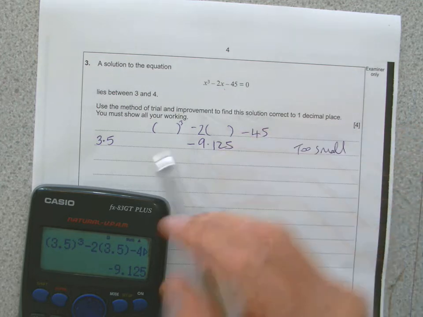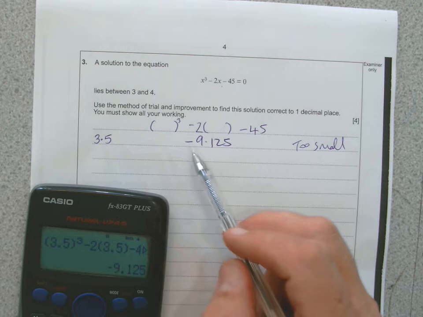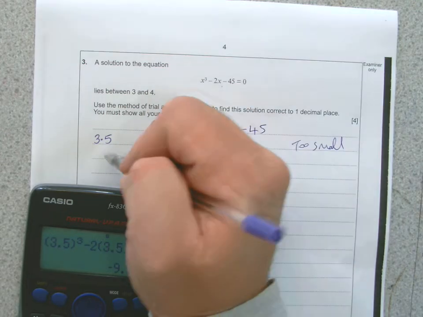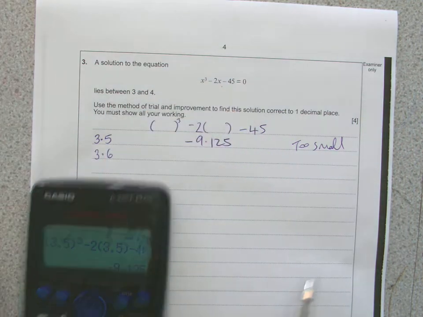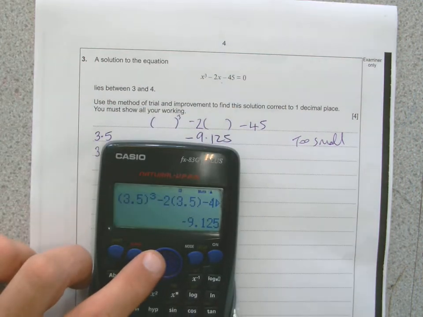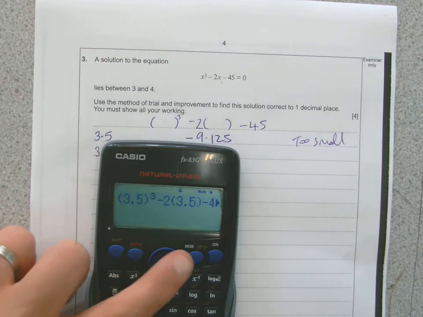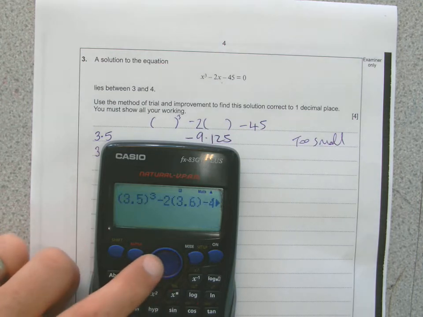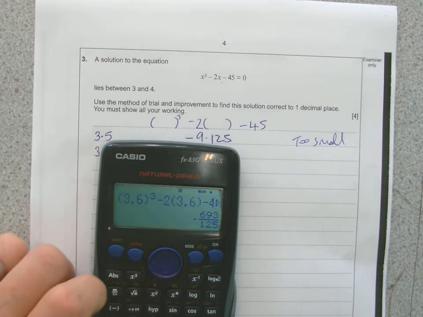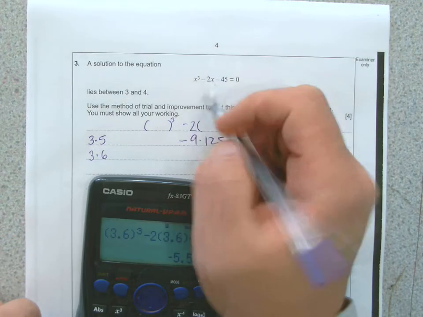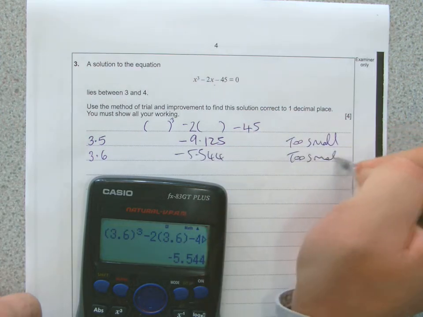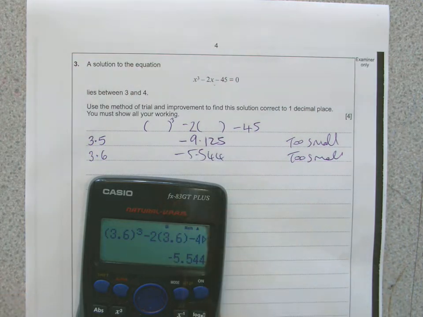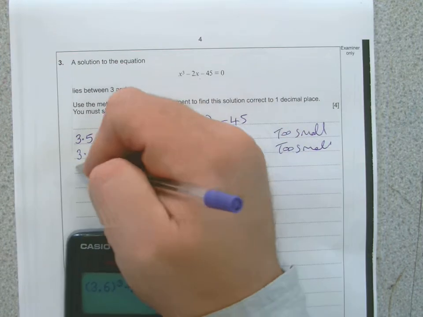So the x value that we used here is too small because it only gives us minus 9, so we need to increase that x value, and we always increase by just one increment. So we go to 3.6 next. Because they're in a bracket and it's quite clear, you can press the back arrow on the replay button, delete it and change it to a 6. And we get, again, minus 5.544. Again, that x value produces a negative answer, so 3.6 is too small. So we need to try 3.7.